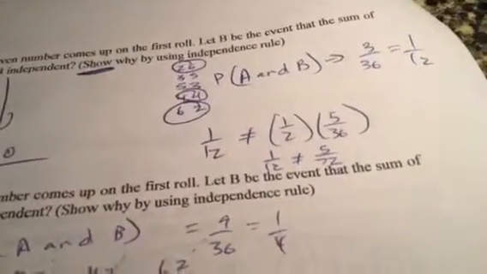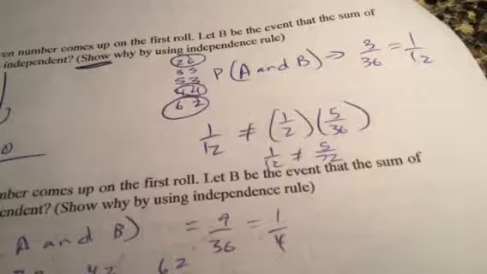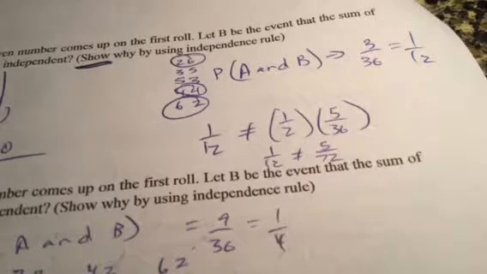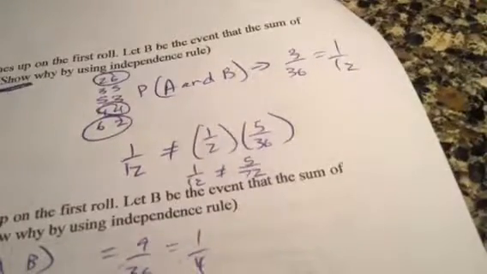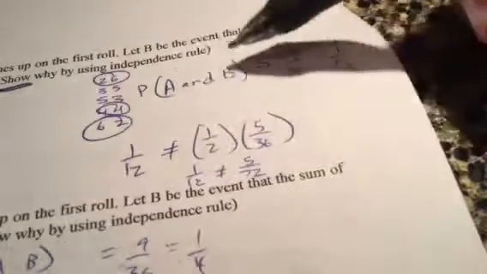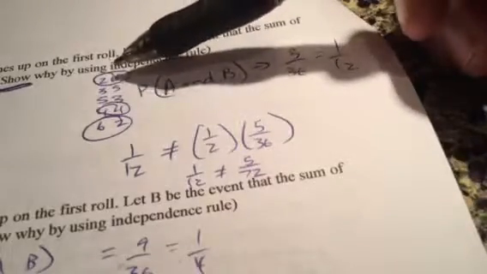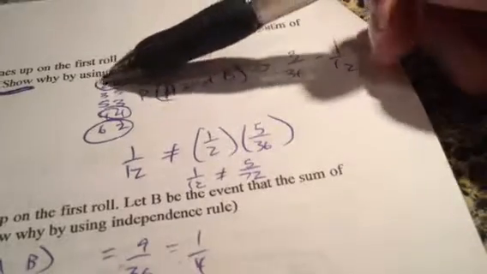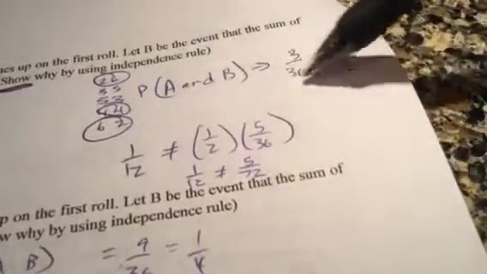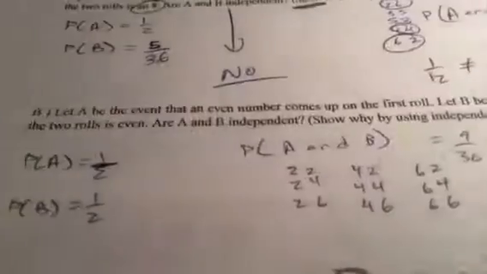So you need to show that the probability of A and B is equal to the probability of A times the probability of B, or that it isn't. You have to show me that. And you have to show me what the outcomes of A and B both happening are. So A is rolling an even number on the first roll, and B is getting a sum of 8. And that happens with those 3. 3 out of 36 is 1/12. Well, folks, 1/12 does not equal 1/2 times 5 over 36. So they are not independent.